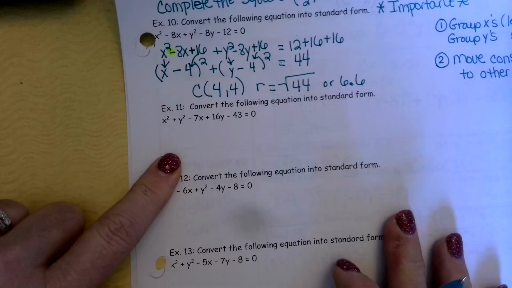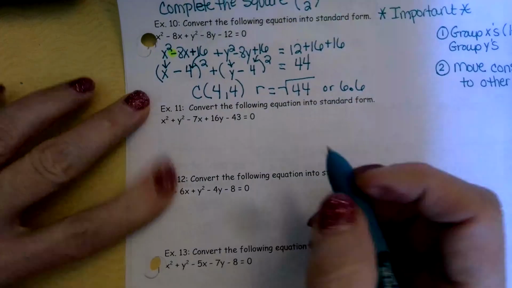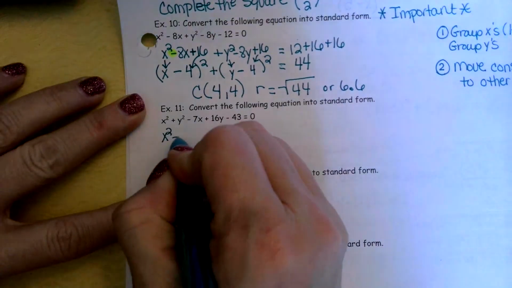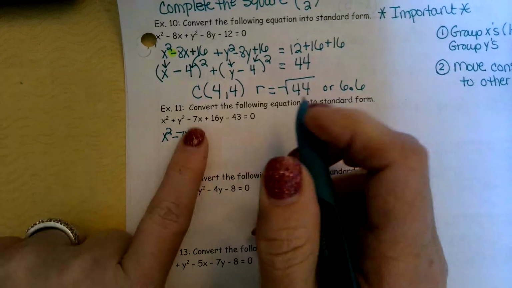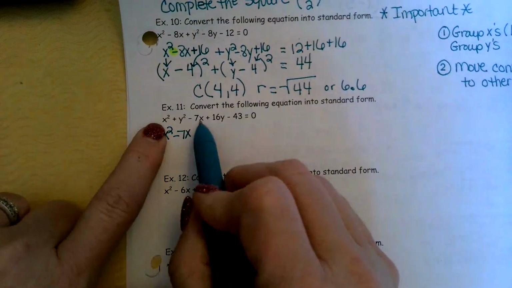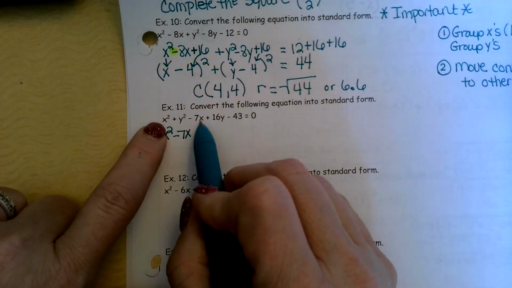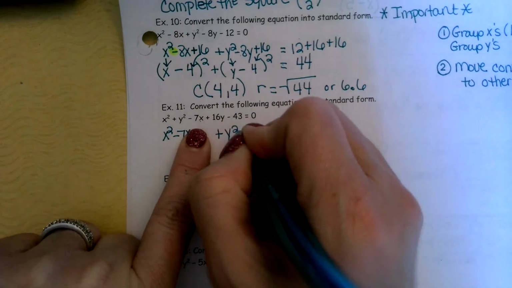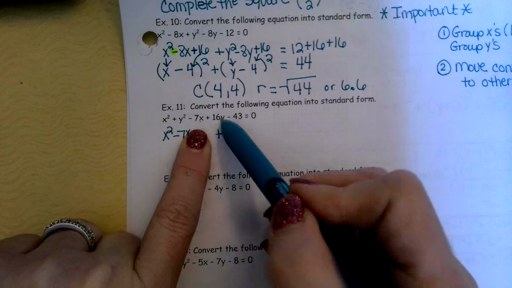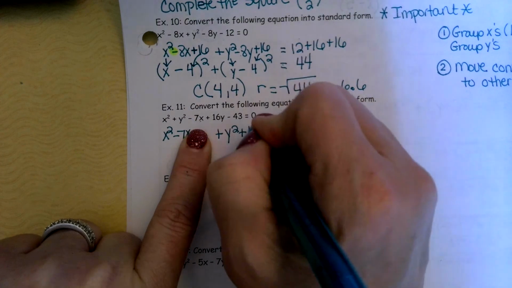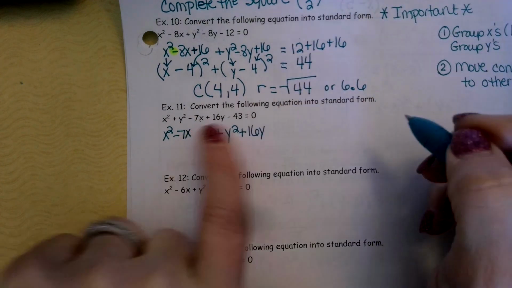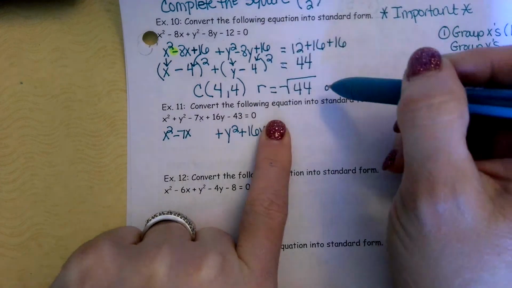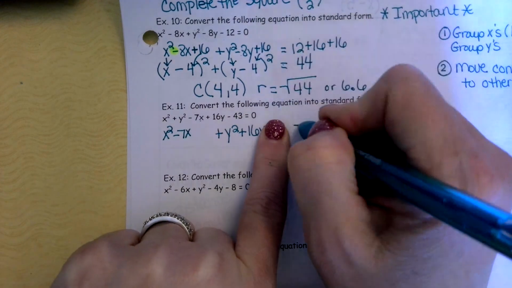Okay. All right, look at the next example. We're going to group the x's together. Remember, leave a space. Now notice, here's the x's. So I group them together, leave a space. I'm going to group the y's together. So I've got the y squared and the 16y. Leave a space. The 43 has to move over. It's negative 43, so we add to move it over.